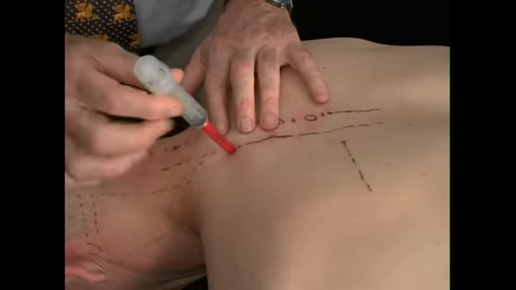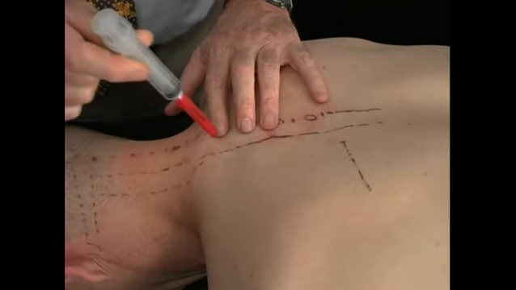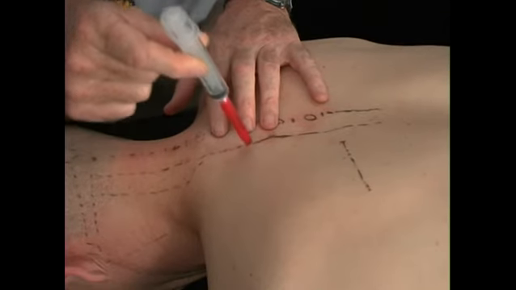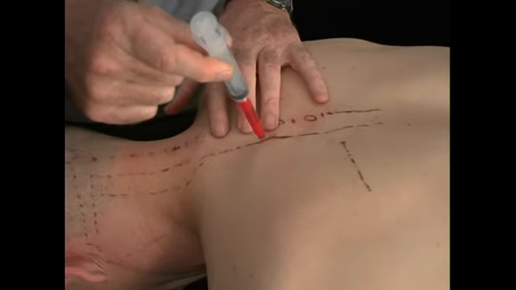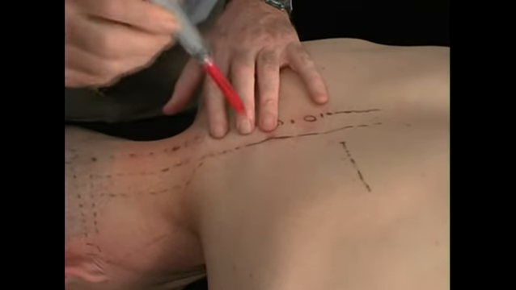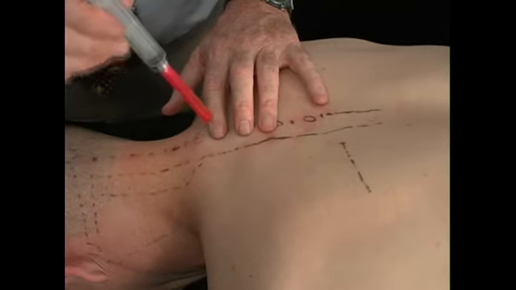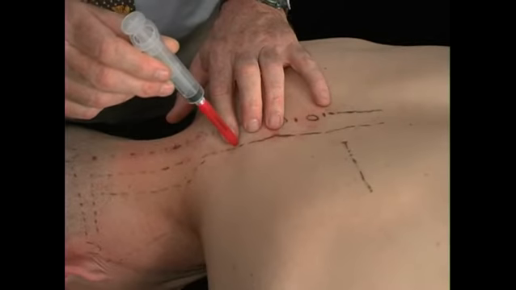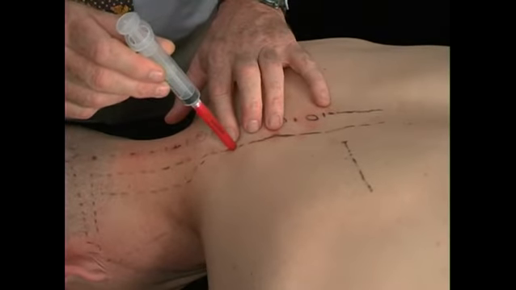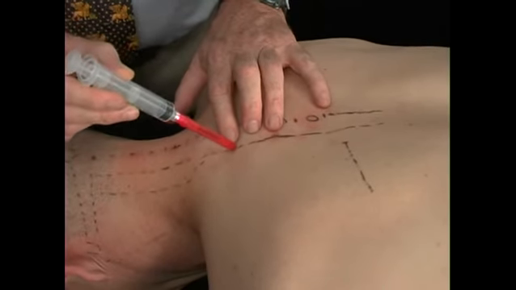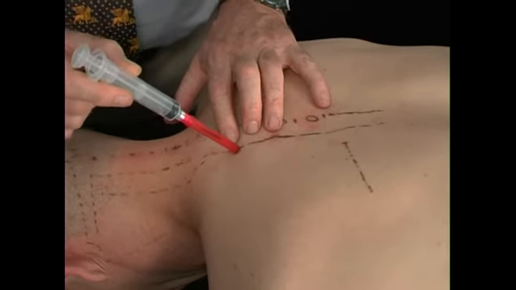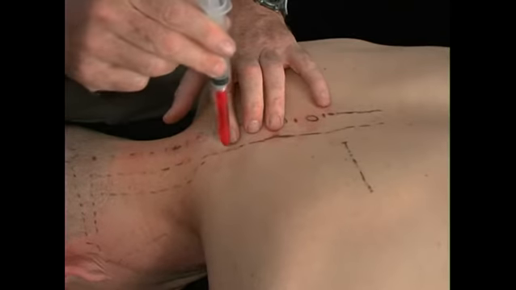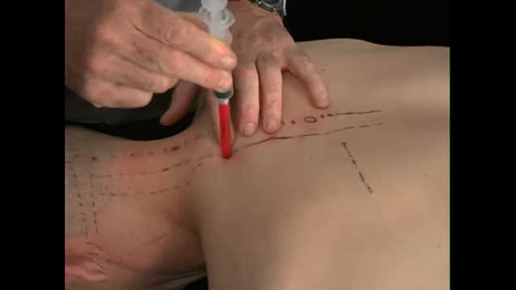We can come in and do an injection, come totally out with the needle, move down a centimeter or so, do another injection, totally out with the needle, move down another centimeter, do another injection. Or we can do an injection here, then come out to the skin line, again not out of the skin but out of the fascia, redirect our needle 10 to 15 degrees and go back in and then come back out to the skin line, redirect our needle and go back in again.